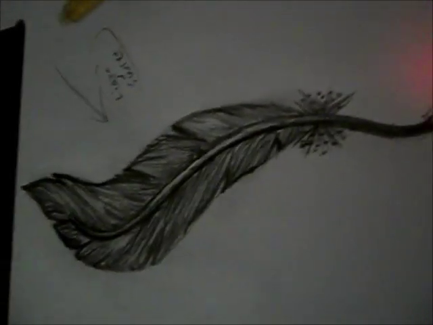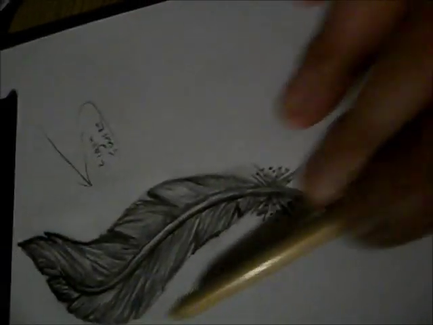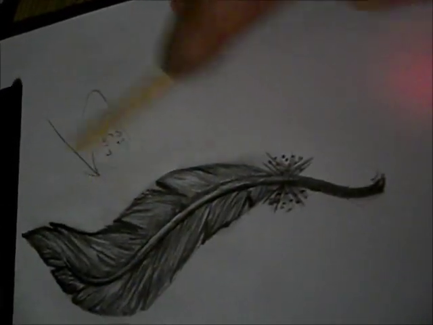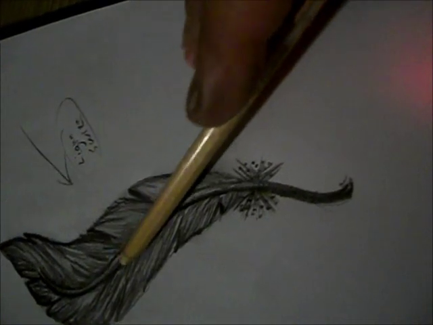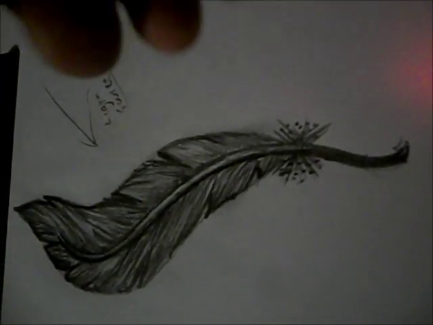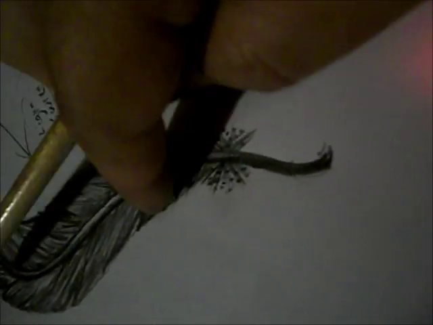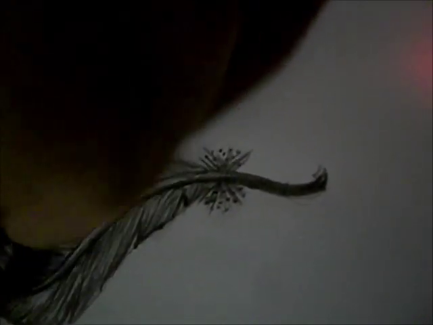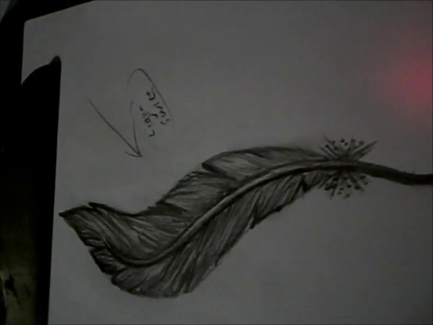Just remember, like I said, you have your light source and you have your dark side. This is where your shadow's going. Okay, and then this is where the light is. And then what you want to do, like I said, you can take your finger, a piece of paper, anything you really want, and you can just blend them. You don't have to press hard with your finger, you can just blend them.